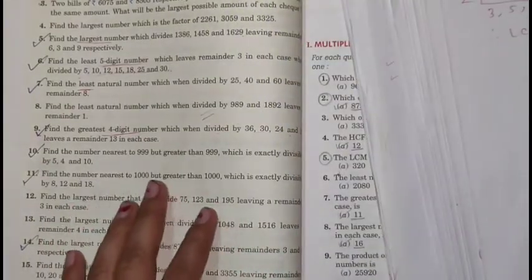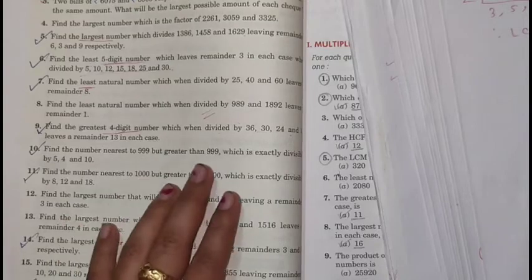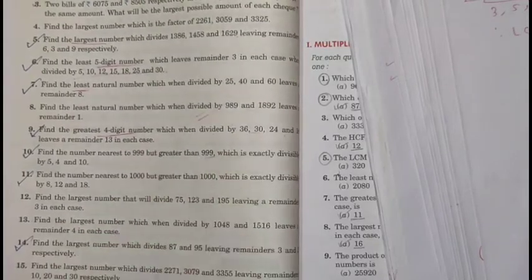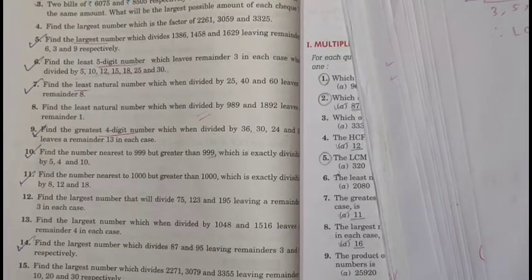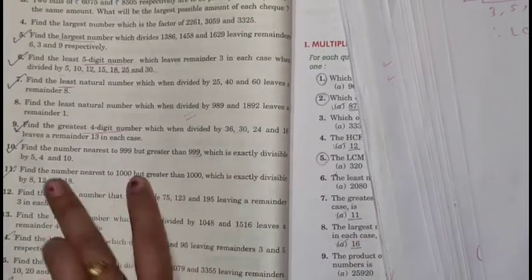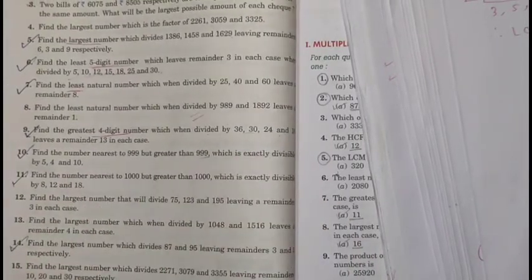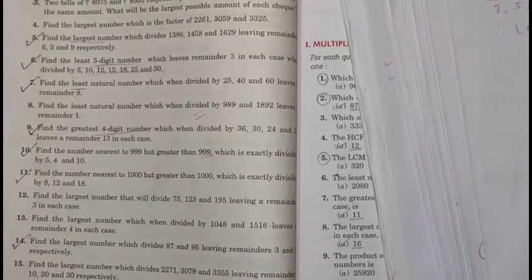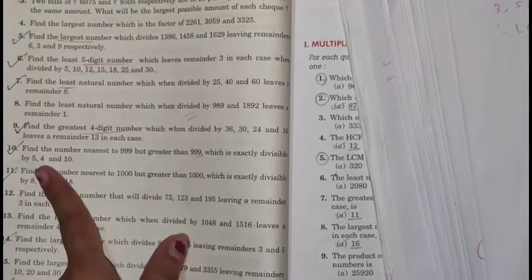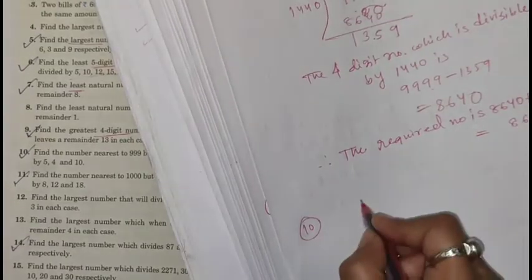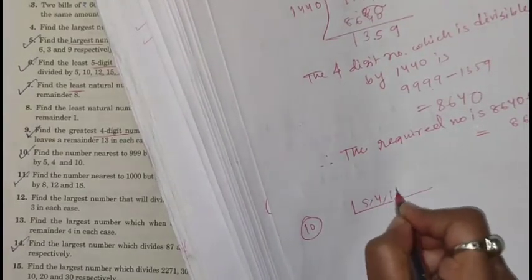Find the number nearest to 999 but greater than this number. That means you have to find the smallest 4-digit number which is exactly divisible by this number. So which is exactly divisible by this number. That means you have to find the LCM of 5, 4 and 10.